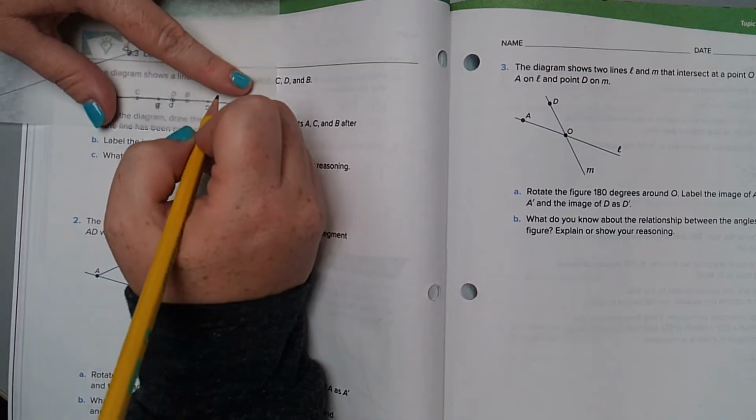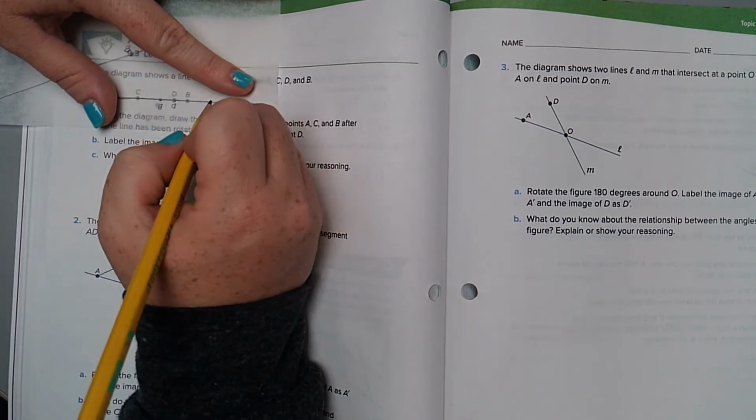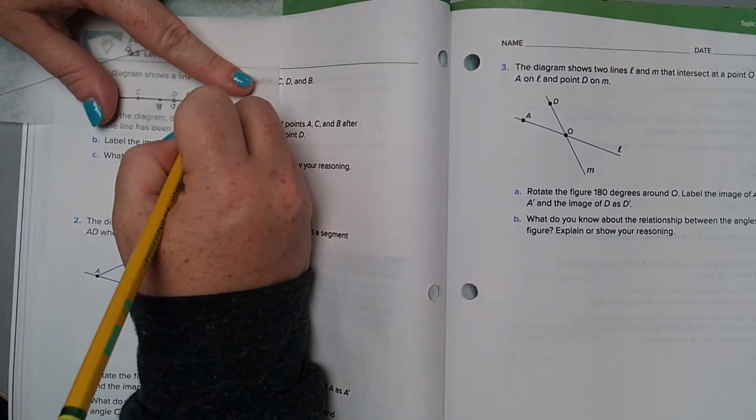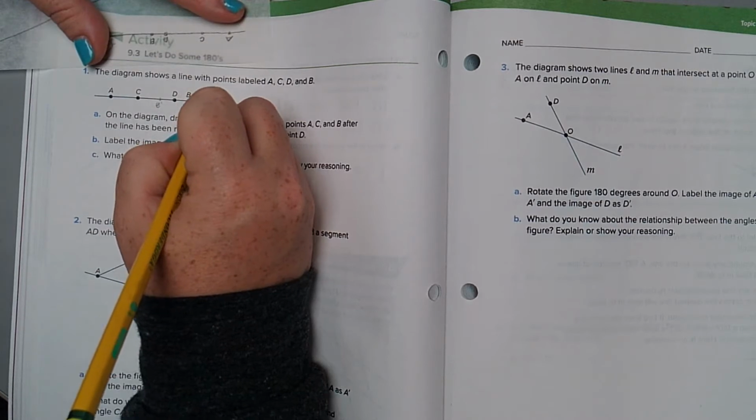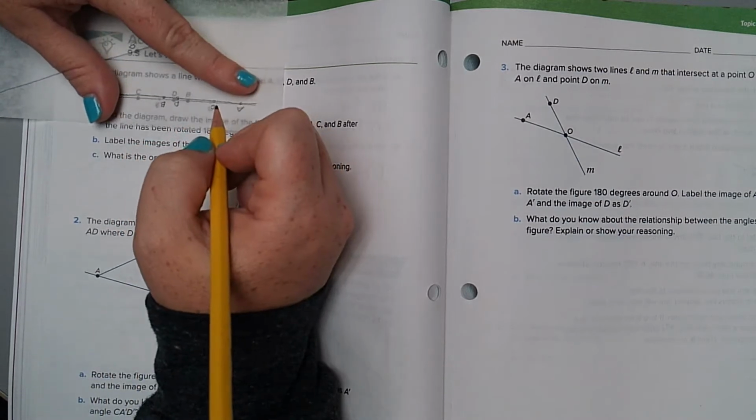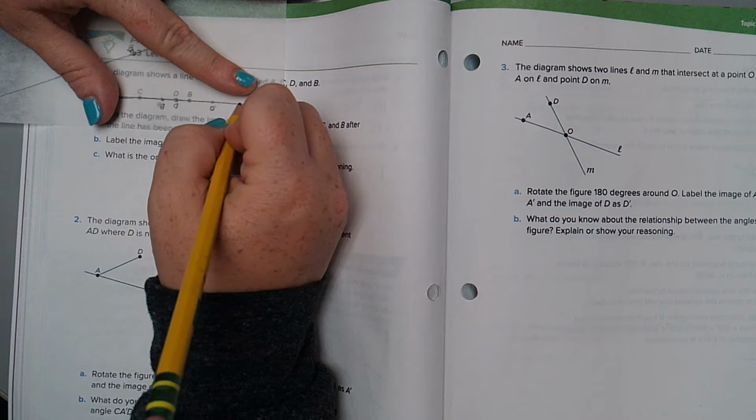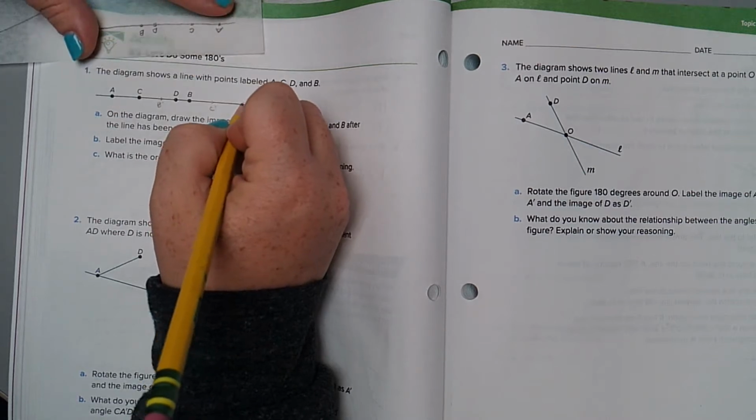B prime. C prime. A prime. Label the images as A prime, B prime, and C prime.